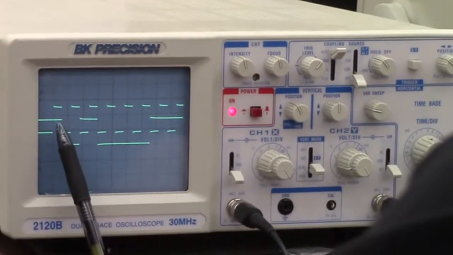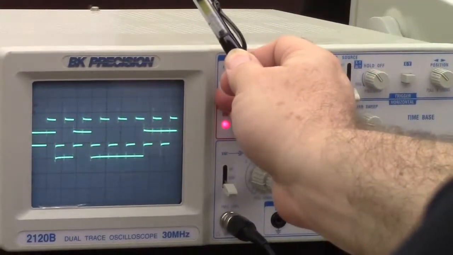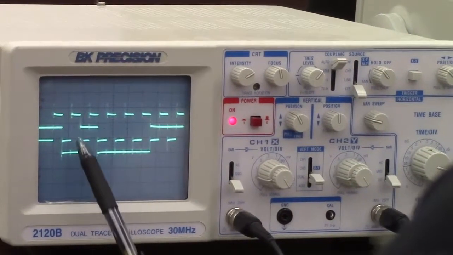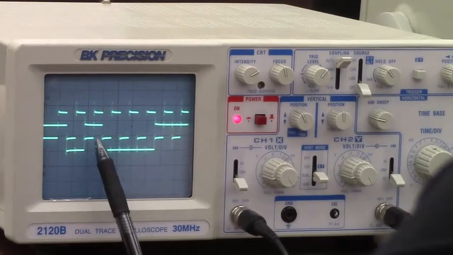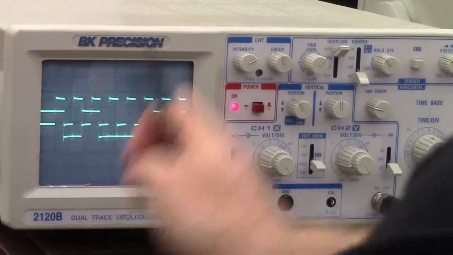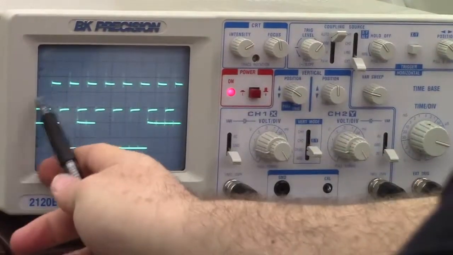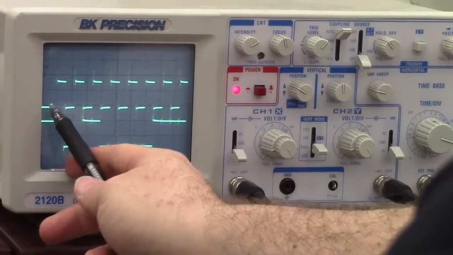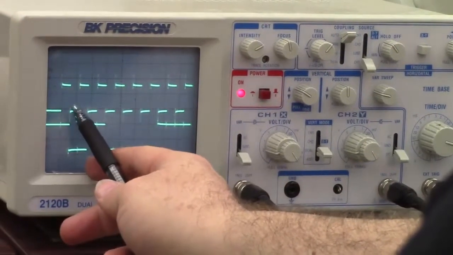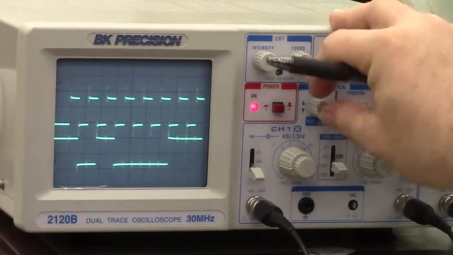So first rising edge, we have 1. Here's the second rising edge. There's the second rising edge of the clock, we have 0. On the third rising edge, we have 1. Okay, wait, the rising edge. I'm looking at the rising edge of the clock. So if I move this off of here, this is the clock, right? So here's the rising edge, here's the falling edge. Here's the rising edge, here's the falling edge. And so the data is valid on the rising edge.